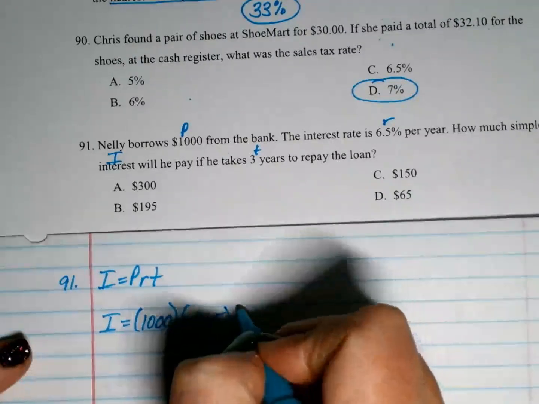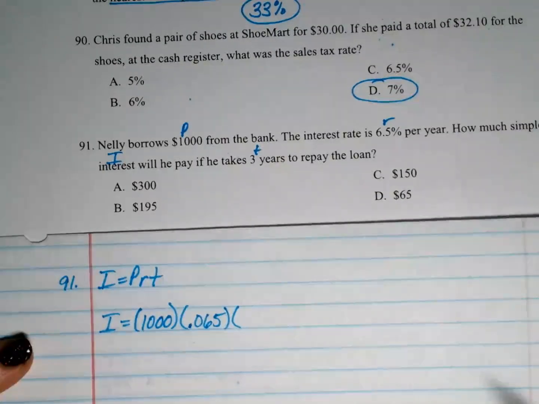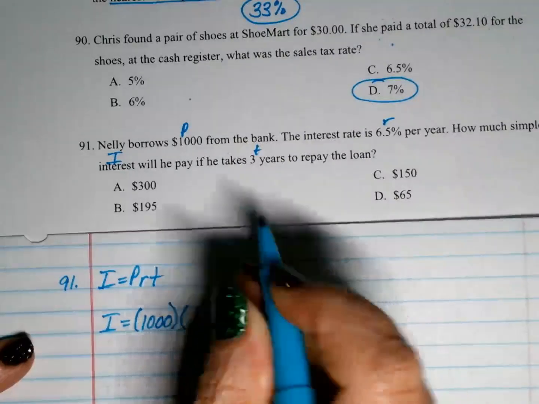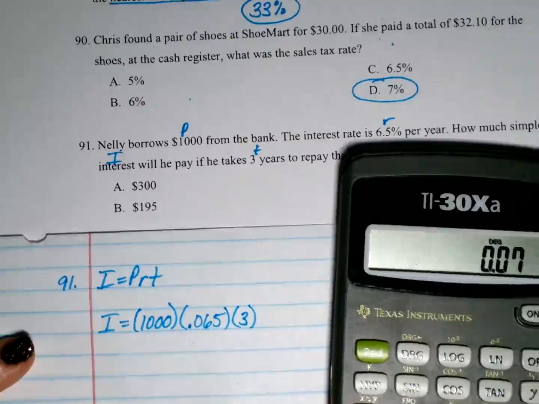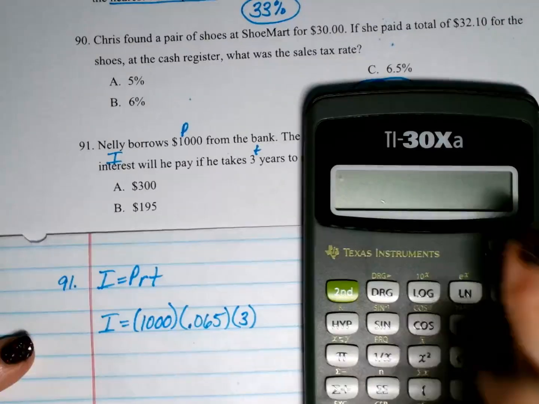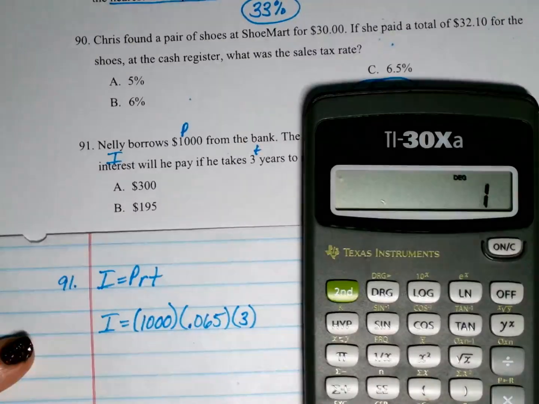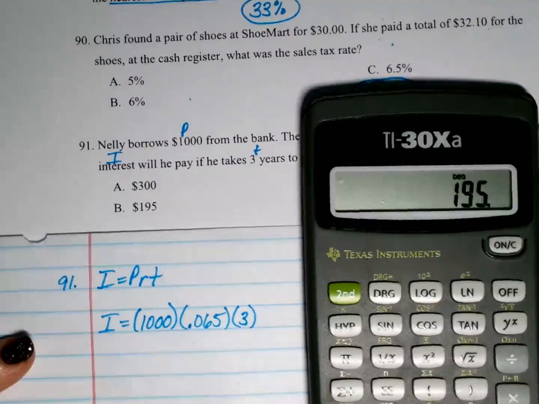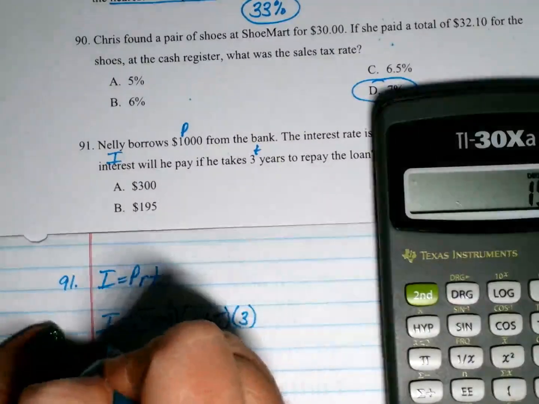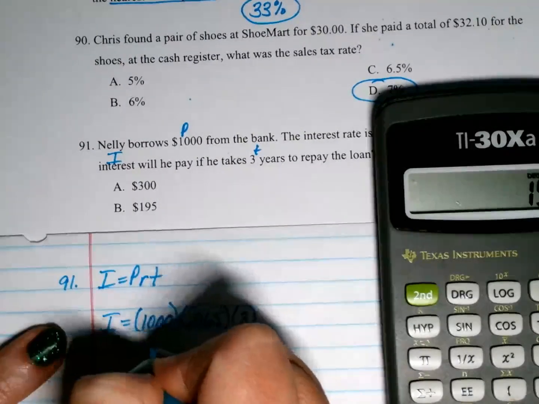0.065 times my time, which was 3. Well, let's see if we can all plug it in the calculator together and get the correct answer. So I have 1,000 times 0.065 times 3. I came up with 195. How about that?